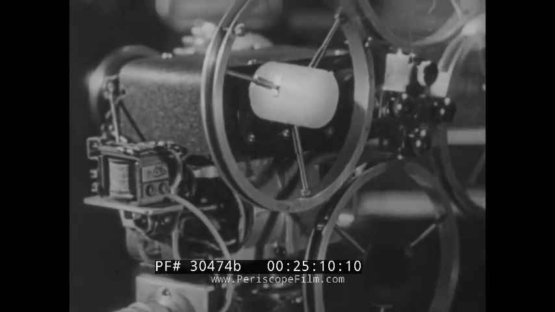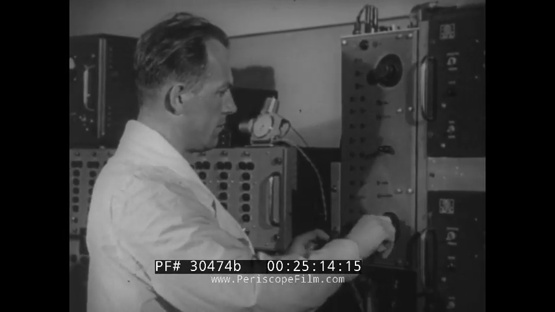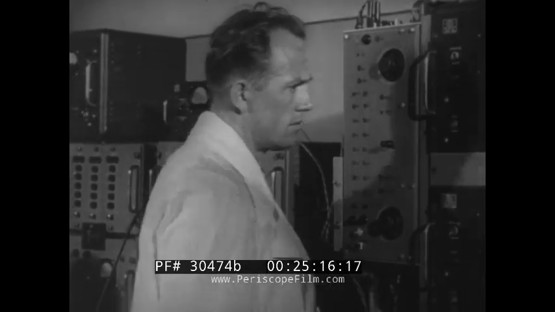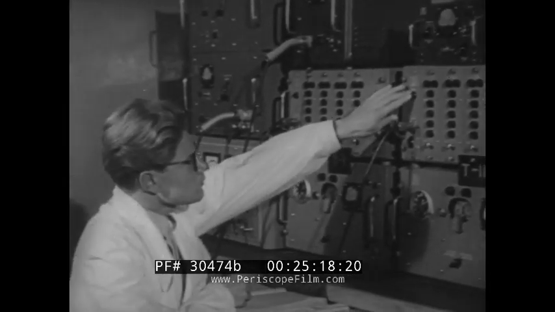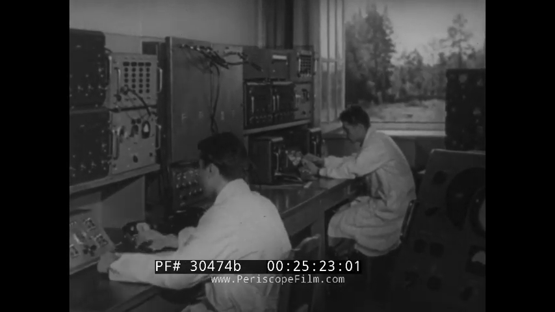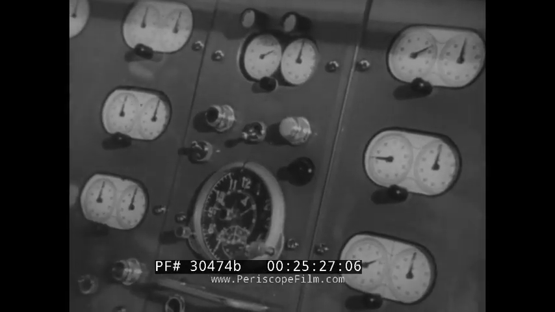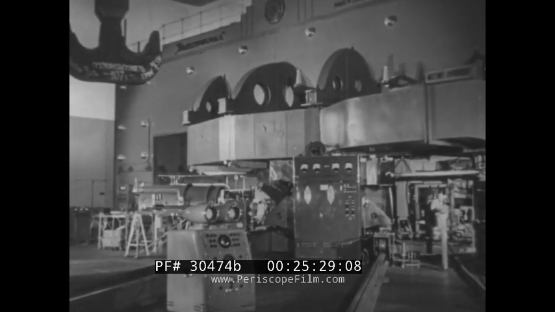But where are the people? They are next door, behind the reliable protection of concrete walls. It is from here that they operate the instruments and follow their work. This gigantic machine has enabled Soviet scientists to carry out a number of most important investigations.